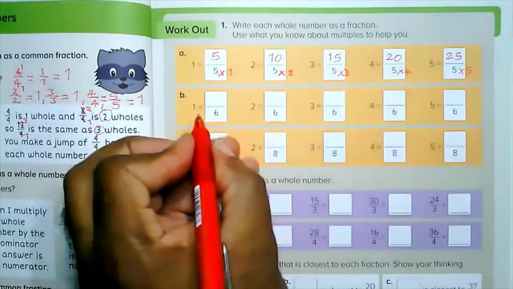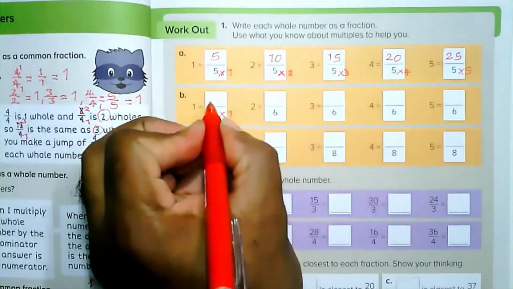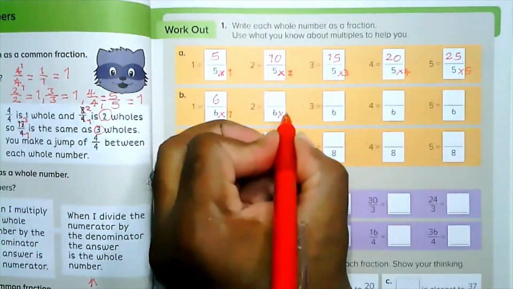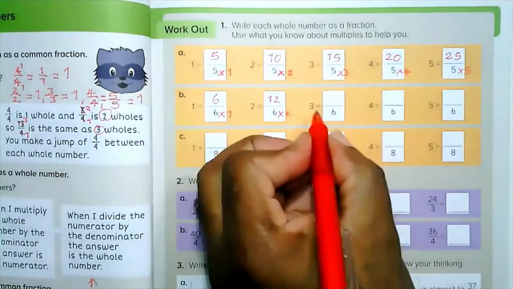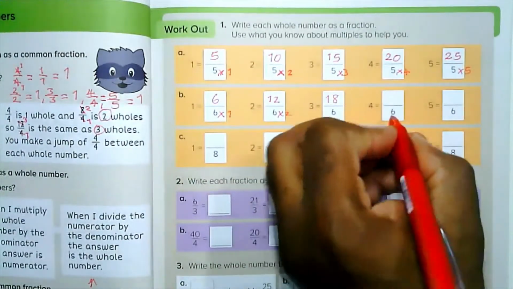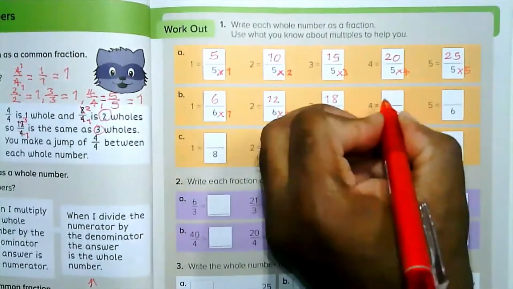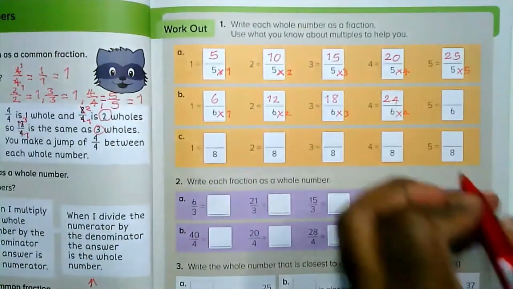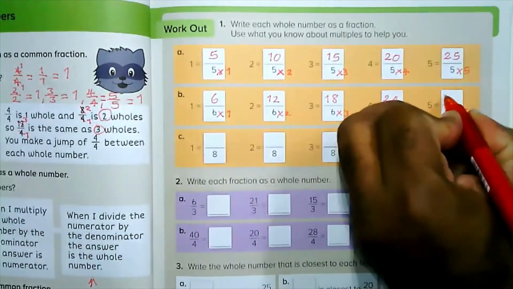Part B, 6 times 1 will give you 6. 6 times 2 will give you 12. 6 times 3, 18. 6 times 4 will give you 24. 6 times 5 will give you 30.